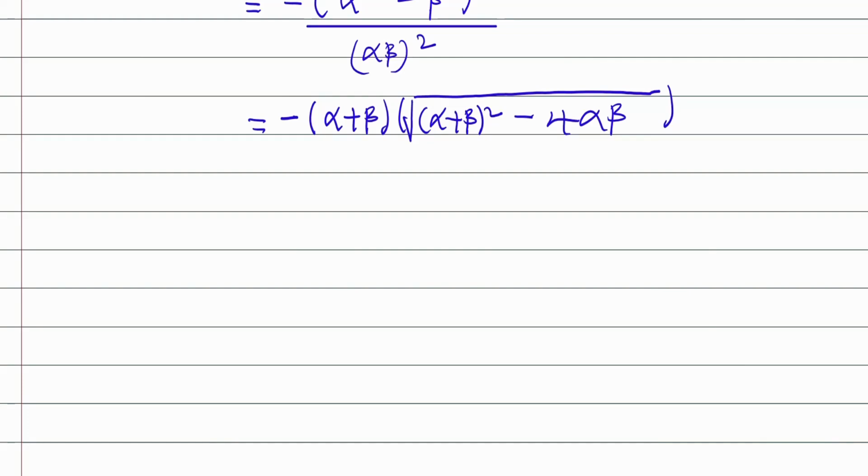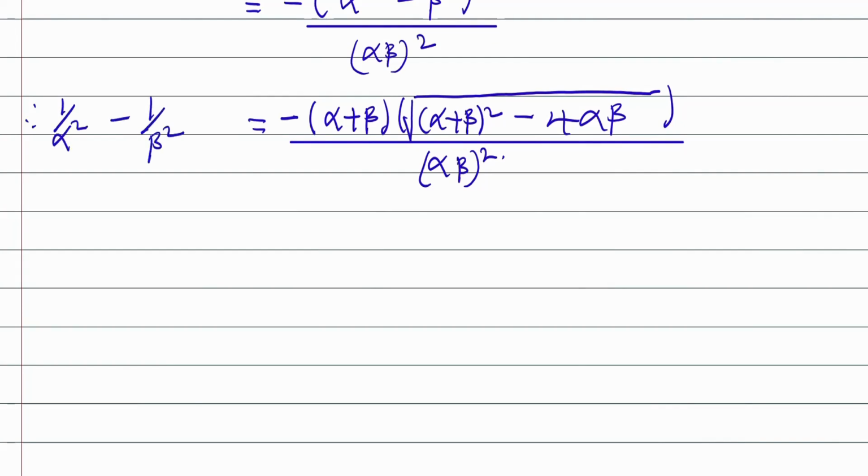We close the brackets. Then this is divided by alpha beta, the whole of it squared. Therefore, 1 divided by alpha squared minus 1 divided by beta squared is the same as that, as our answer. We can now go to number 8.